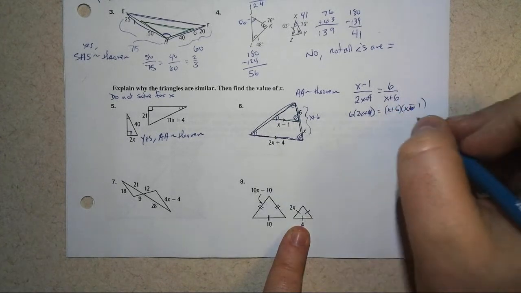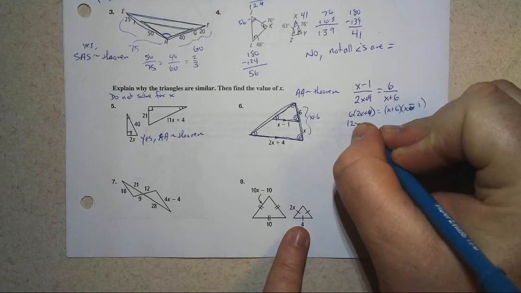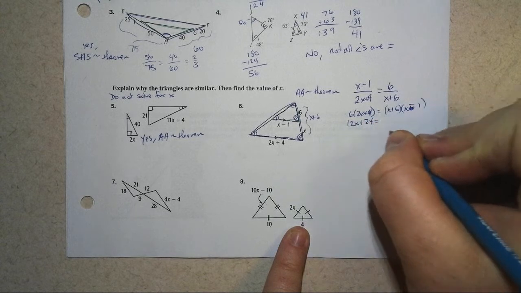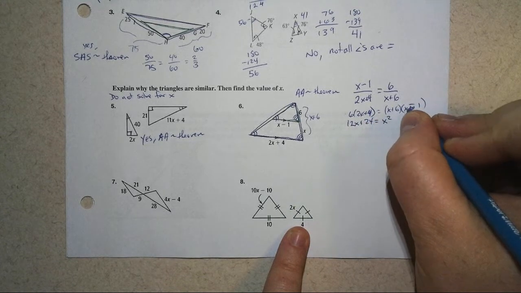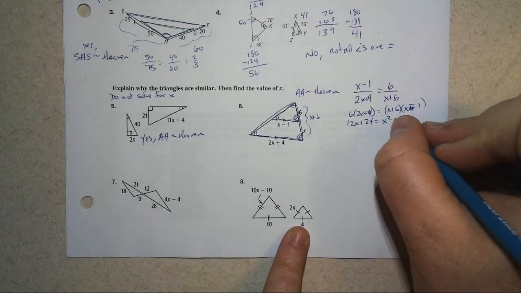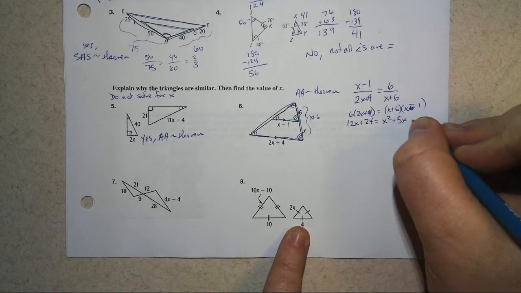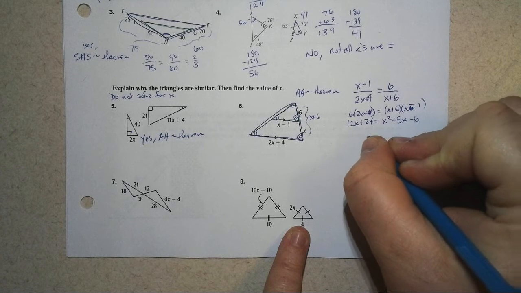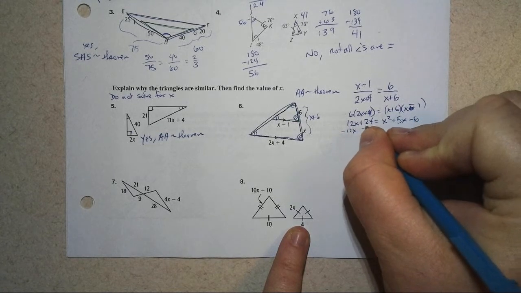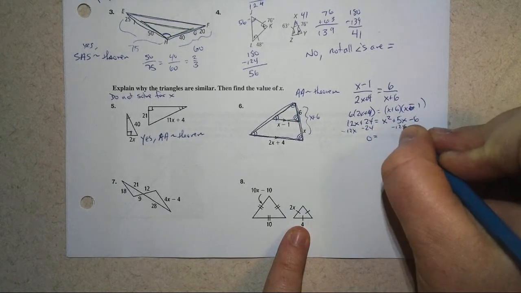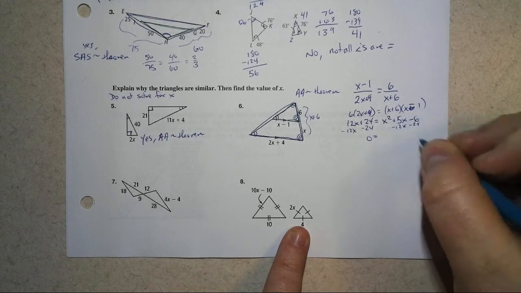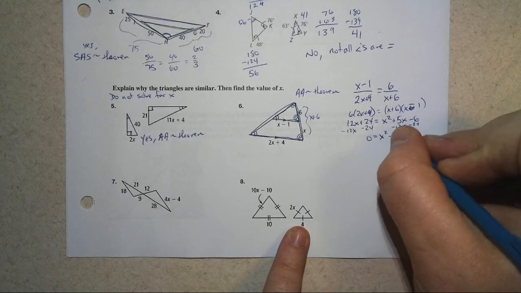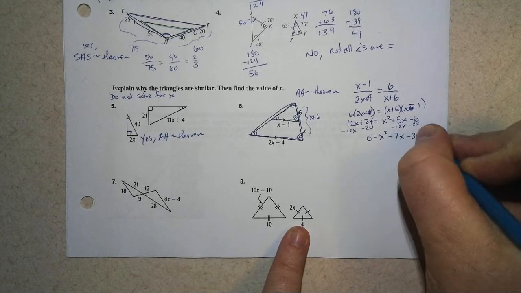All right. And now I'm going to distribute. So this is 12x plus 24. And this is x squared. We get 6x here and minus 1. So that's plus 5x. And then minus 6. Remember, we want to get this thing equal to 0. So we'll take away the 12x and take away the 24 and get x squared minus 7x minus 30.